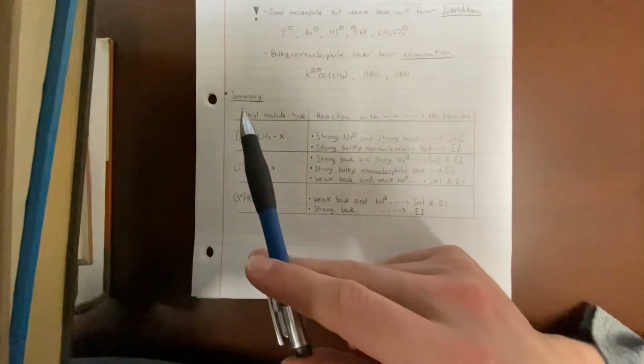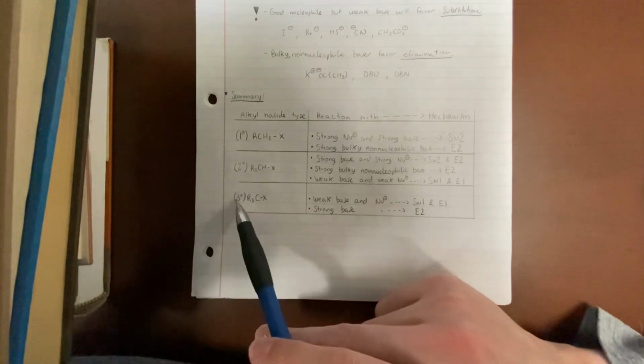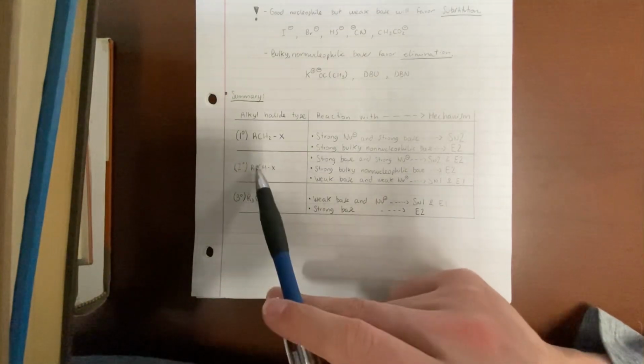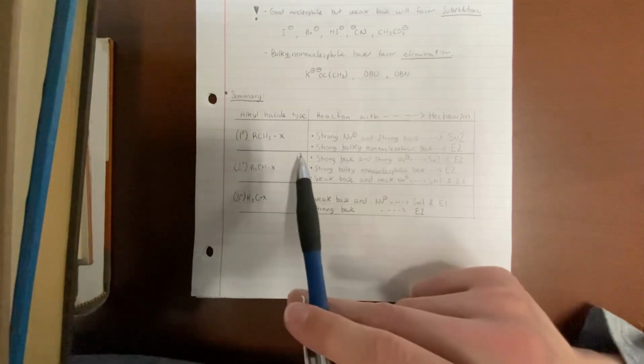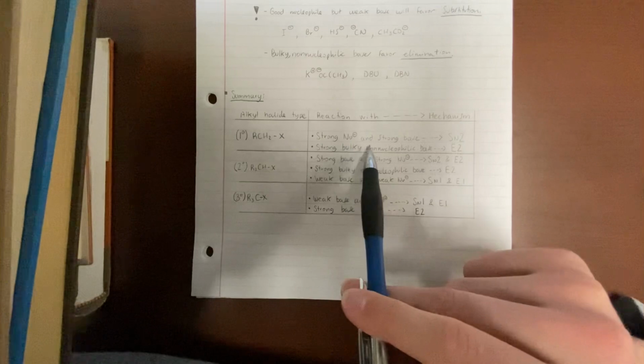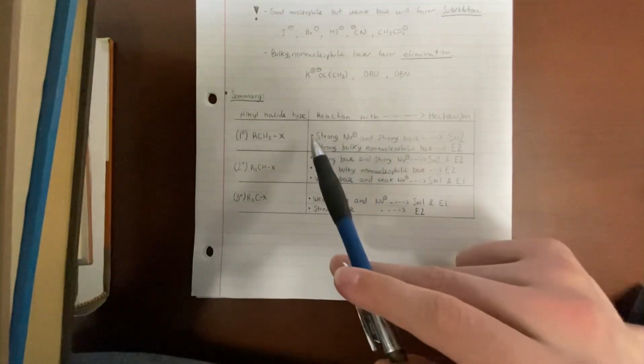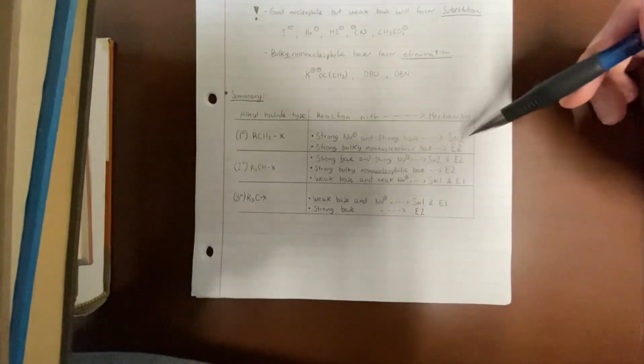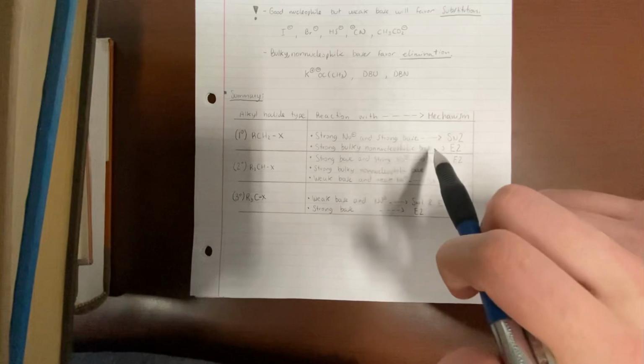And at the bottom here I did a little summary. So in here you can see the alkyl halide type: primary, secondary, and tertiary. If you have a primary alkyl halide, a strong nucleophile and a strong base, in this case the strong nucleophile is going to win because the alkyl halide is unhindered, so you'll obtain the mechanism only in SN2. Here, if you have a strong, bulky non-nucleophilic base, then E2 is going to occur.